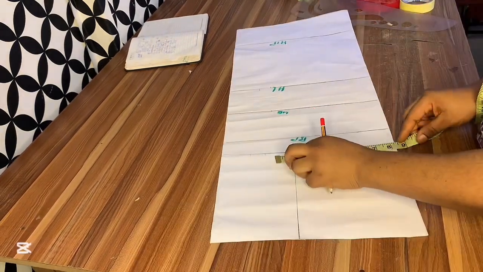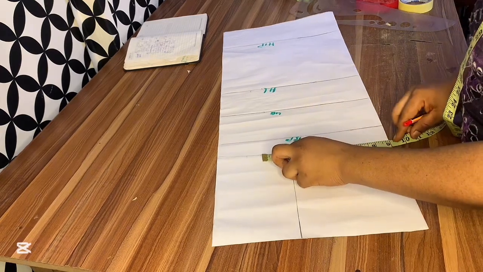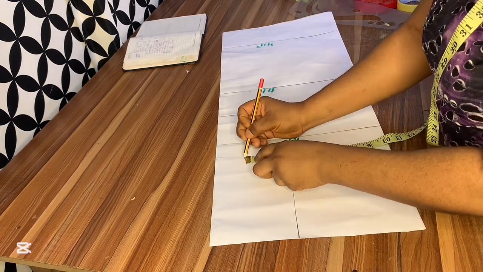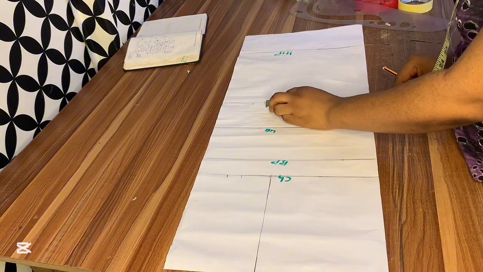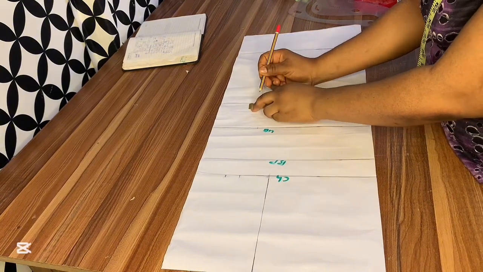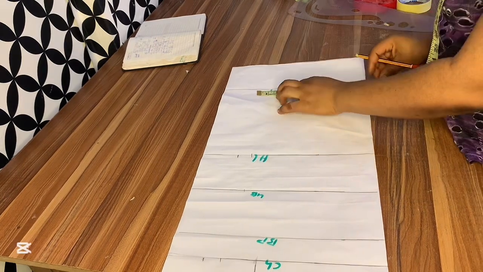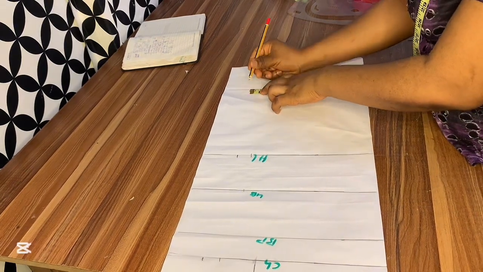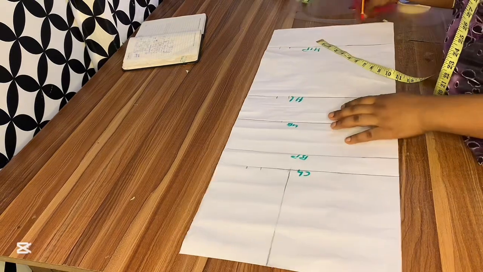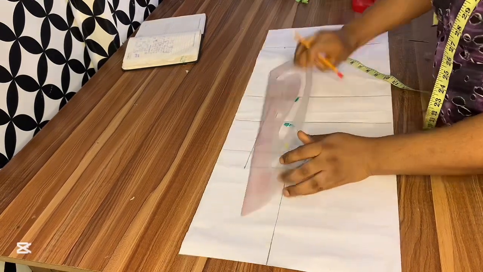On the chest line, I'll mark quarter of her round bust and I will add 1 inch for sewing allowance. On the waistline, I will mark quarter of her round waist and I will add 1 inch. I will repeat the same thing on the hip line. Divide your round hip by 4, add 1 inch for sewing allowance. After that, I'll connect the lines.